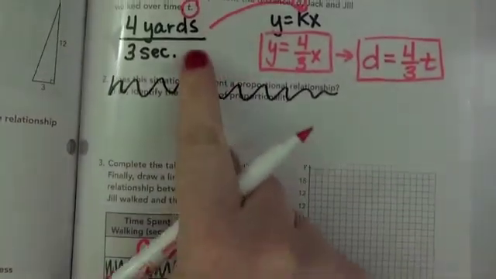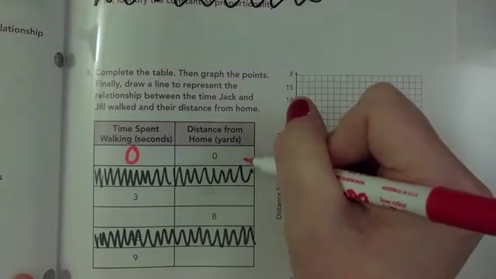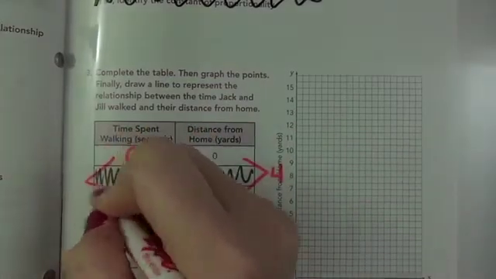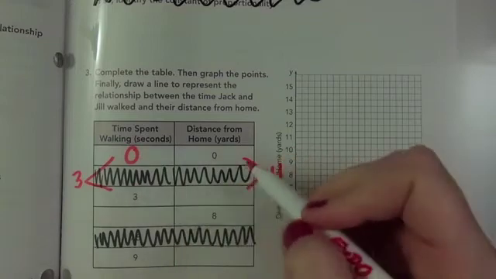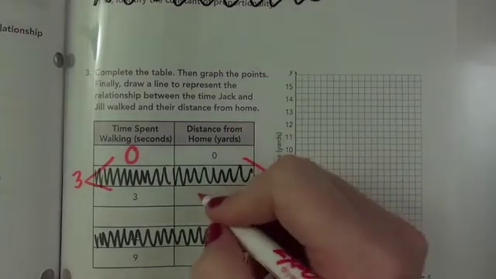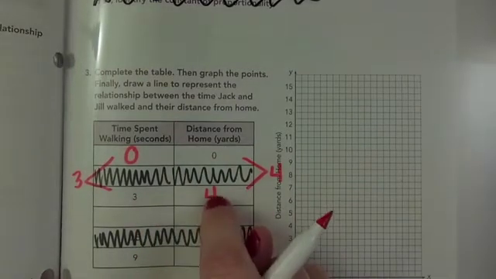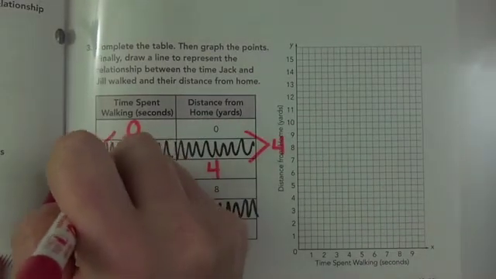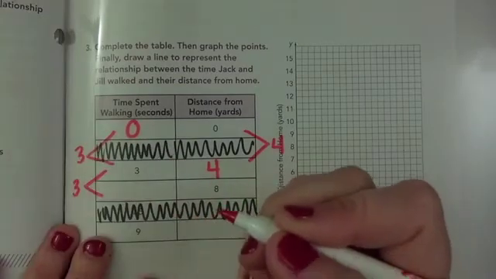Now we're going to follow this rate up here, the 4/3. We're going to follow that rate. So if I want to go 4 yards in 3 seconds, so I went from 0 to 3, and then I'm going to go from 0 to 4. So then after 3 seconds, they're at 4 yards. We're going to continue that pattern. So then the next thing that they're going to do is they're going to walk 3 more seconds.